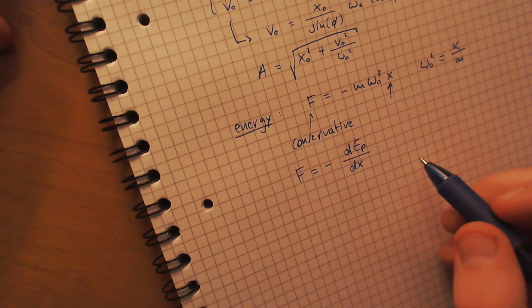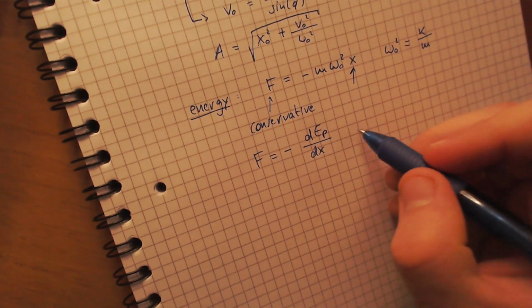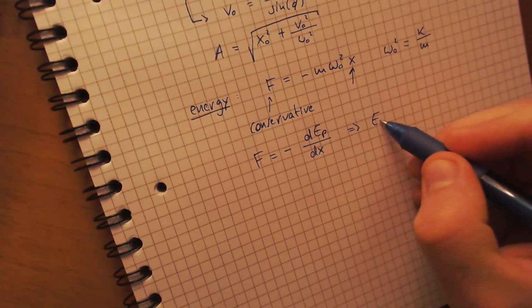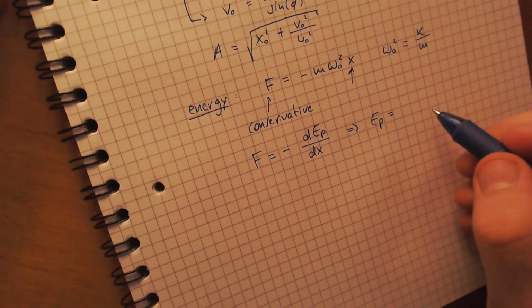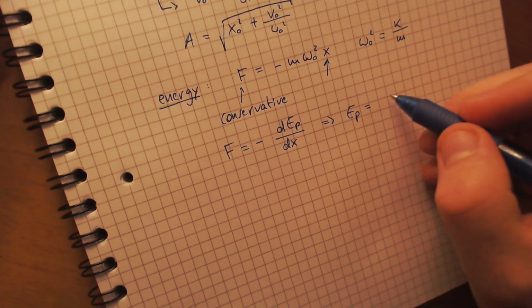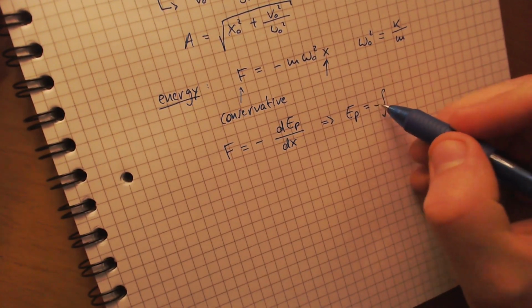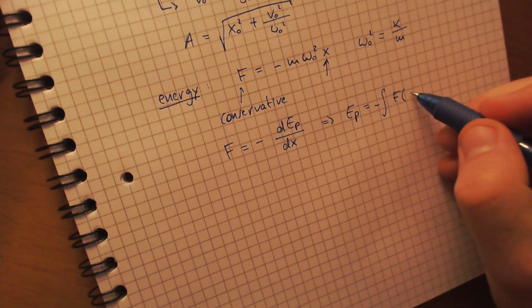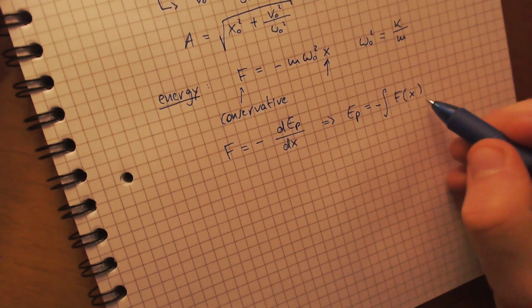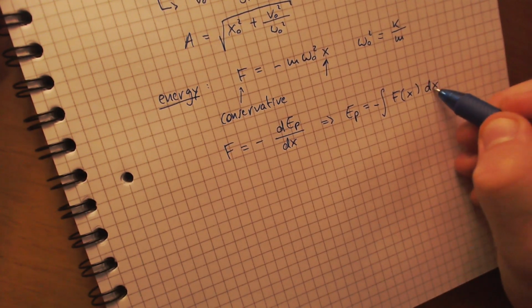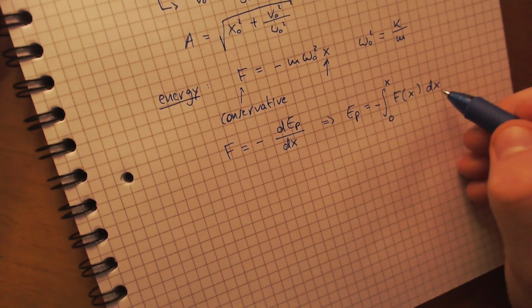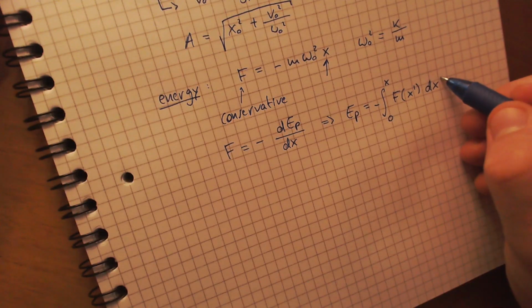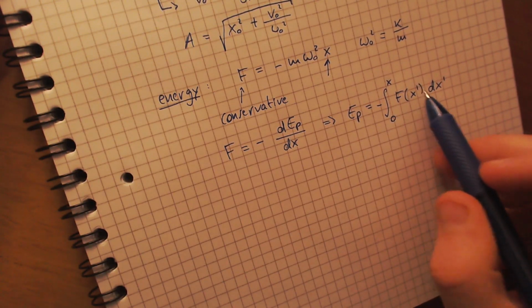Okay, and this means that the potential energy can be calculated from the force, considering the integral of the force as a function of the position, from 0 to x. Here we can call the integration variable, for example, x prime.